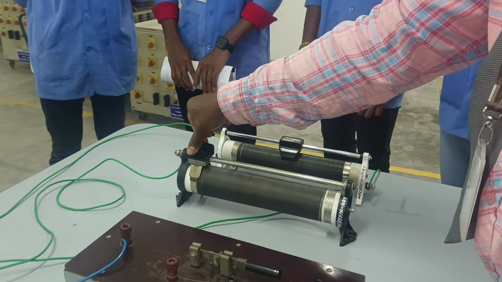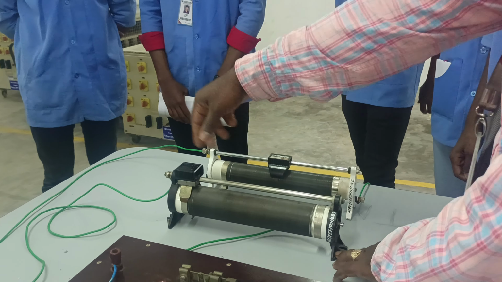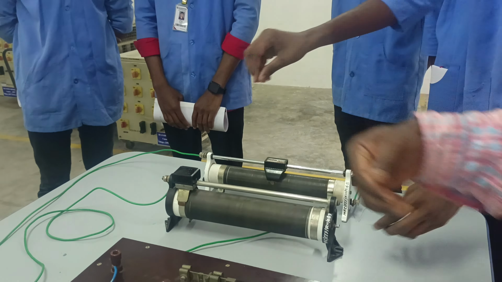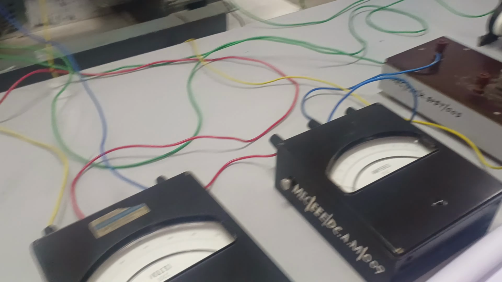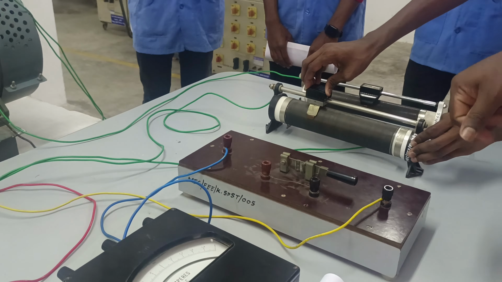Similarly, you need to increase the field excitation of the DC compound generator. You see that is the field current. You see here the field current is getting increased. Similarly, the voltage is also getting generated while you are applying the field excitation. Increase it, and you see parallelly the voltage is getting increased. You can see both the field current and the generated output voltage.